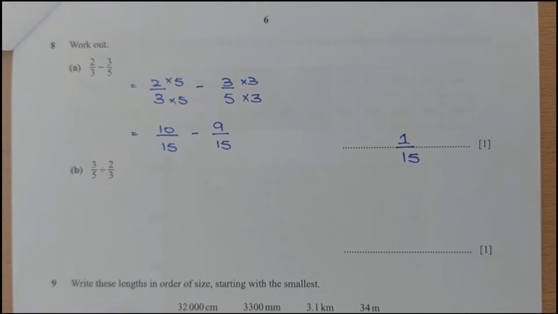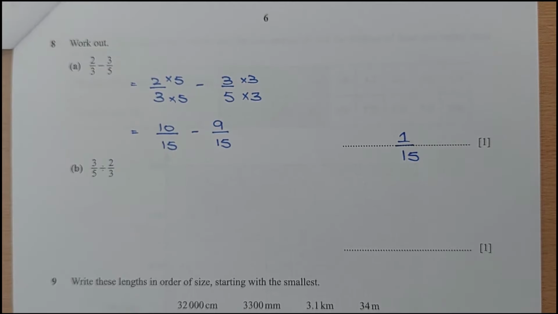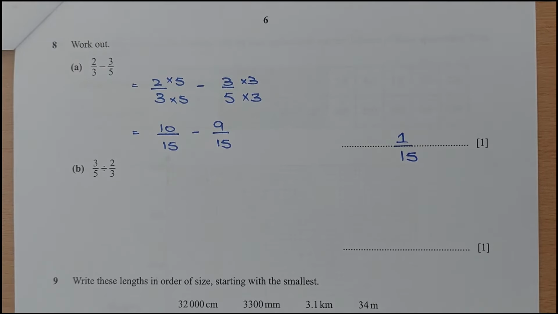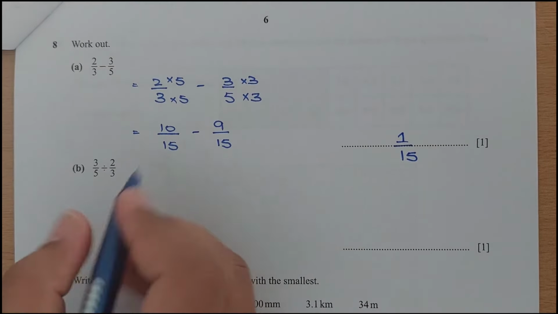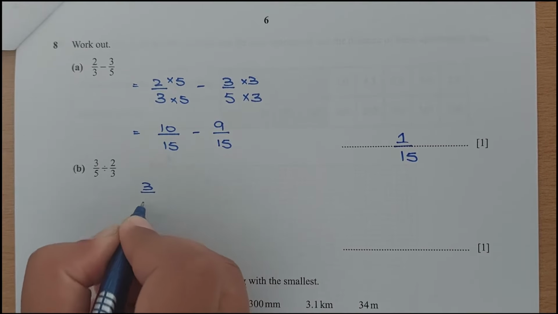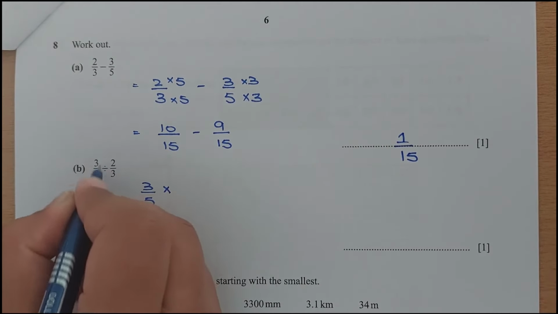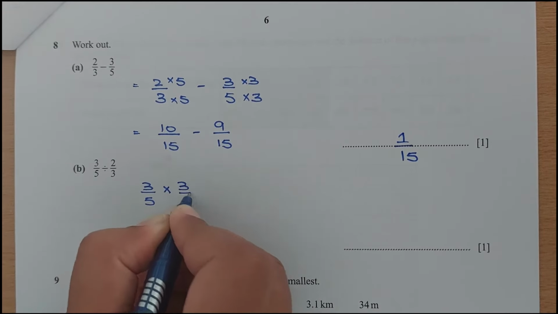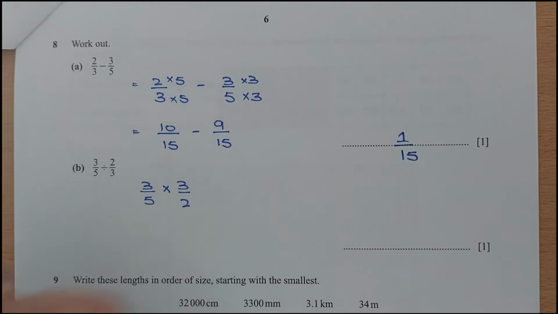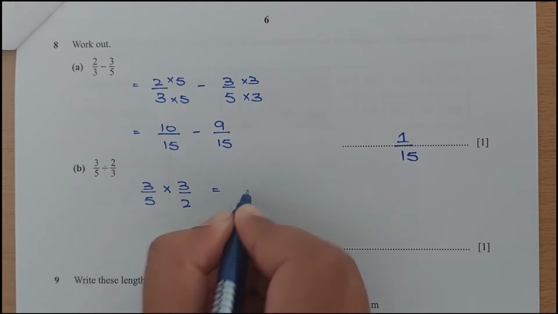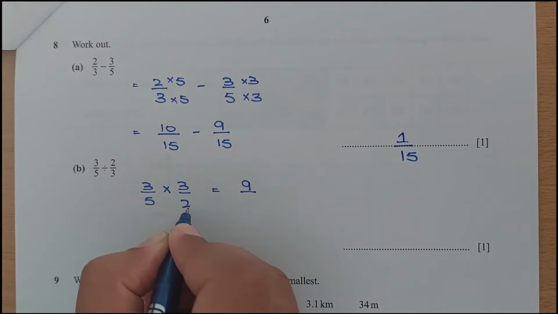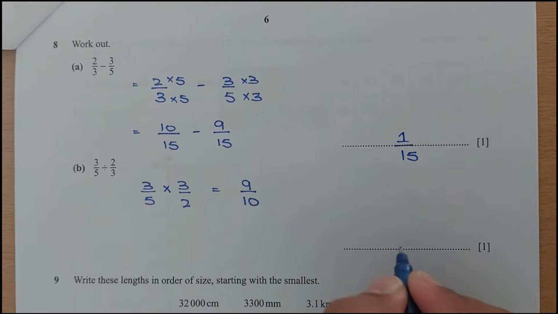Now for the B part, we need to do the division. Whenever we have a division question, we need to change the division sign into multiplication. So 3 by 5, and this division is converted to multiplication, taking the reciprocal of the second fraction, that is 3 by 2. 2 by 3 changes to 3 by 2. So now 3 times 3 is 9 over 5 times 2 is 10. So 9 out of 10.